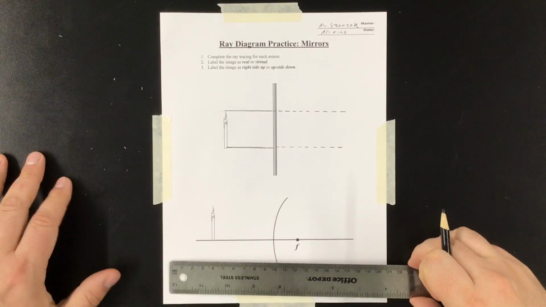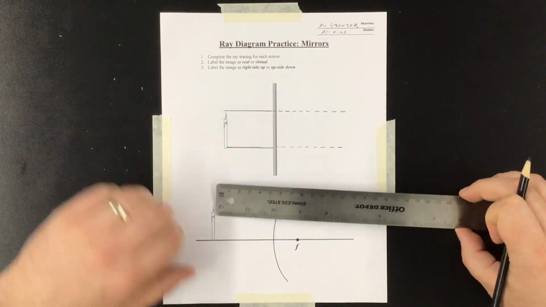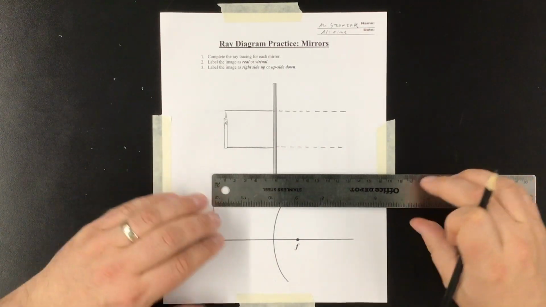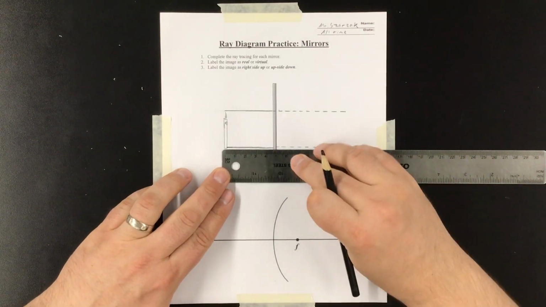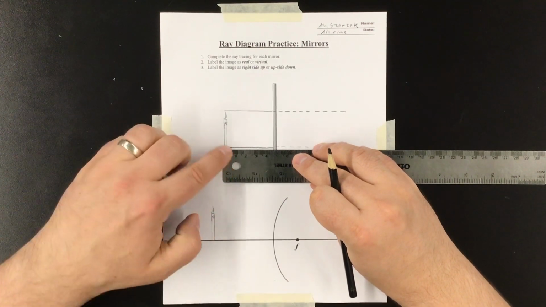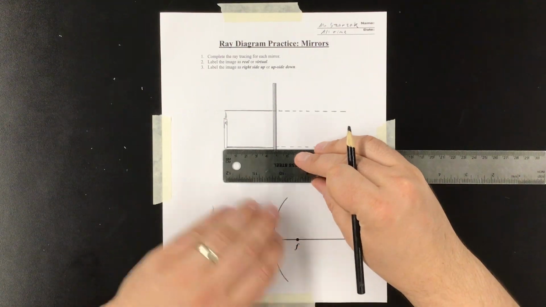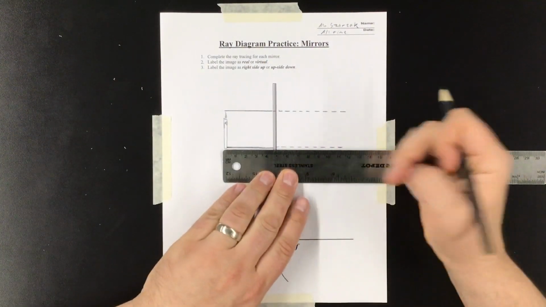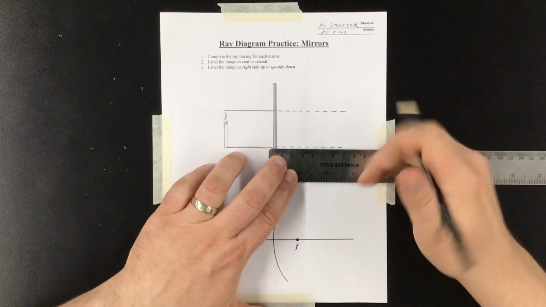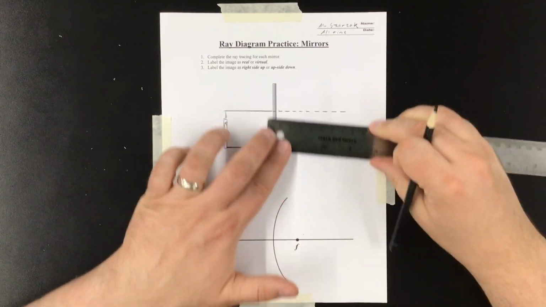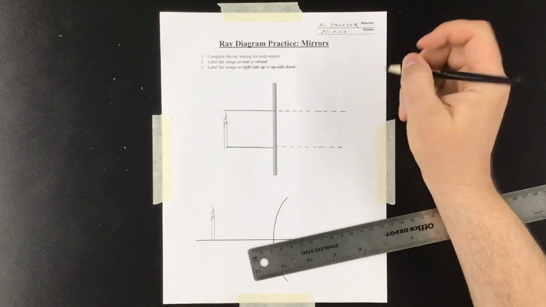Now with a plane mirror, we say what you see is what you get. The image location is the same distance behind the mirror as the object is in front of the mirror. Since I don't have a protractor, and many of you won't, I'm going to show you how to do these without needing one. If I measure from the front of the candle to the mirror, it looks like about 4.5 centimeters. That would be my object distance, which means my image distance is also 4.5 centimeters. So I go from the mirror to 4.5 and put a little mark over here. I'll do the same thing up here at about 4.5 centimeters. Those locations are where I'd see the candle.